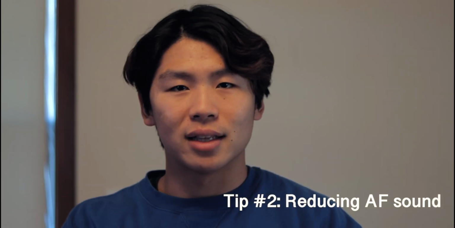Next up, we're going to be talking about lens noise. This tip really applies to those who shoot on DSLRs or on mirrorless cameras but use adapters for older lenses. So basically, when your camera's in autofocus, your camera has to do the work for you. It's going to move the focus ring for you on its own. And a lot of times with DSLRs and these older lenses, even if you use them on a mirrorless, that creates a lot of noise.